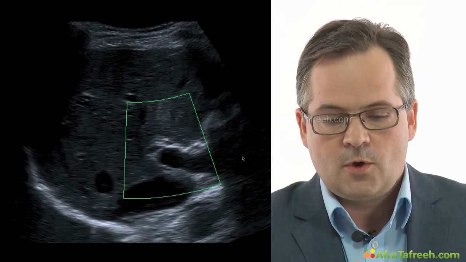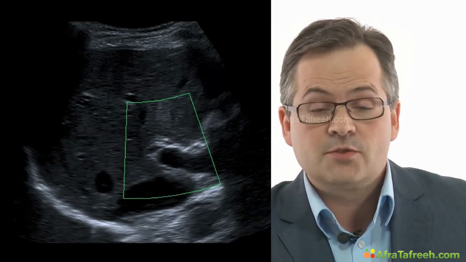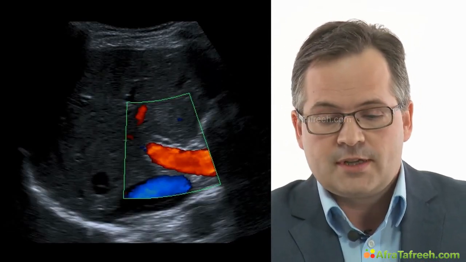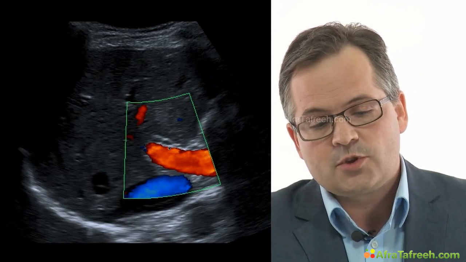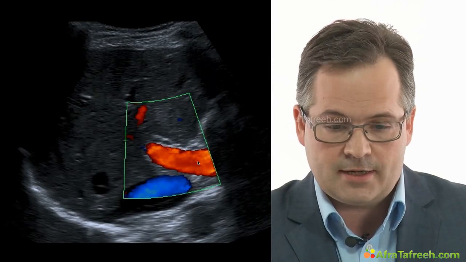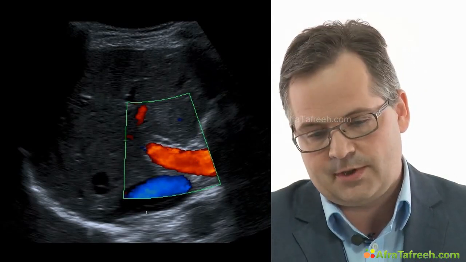So, when you want to assure that we scan the portal vein, we can use color Doppler. It doesn't matter where we see red or blue signals, but so we can be sure that this is the portal vein and we do not mix it up with the common bile duct. The second vessel in this plane is the IVC over here.